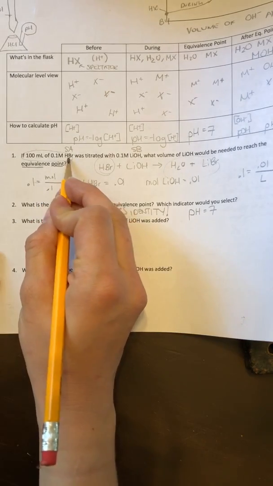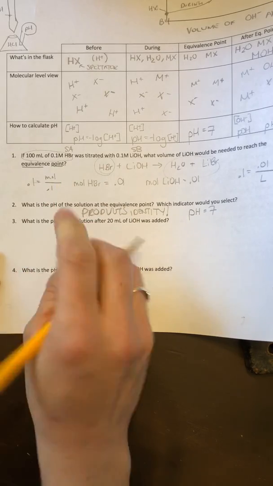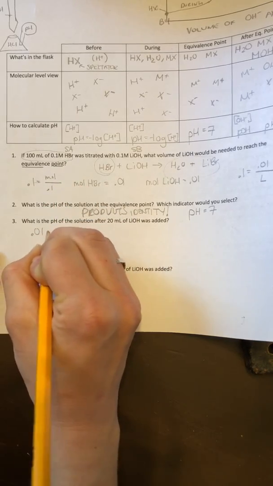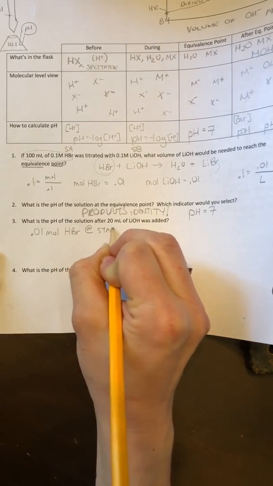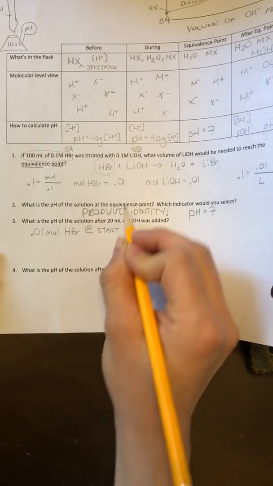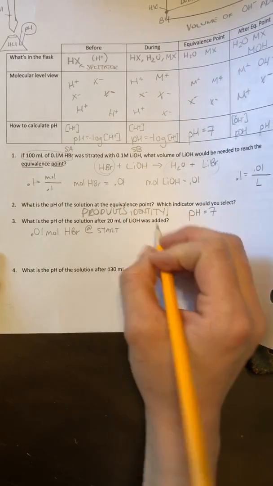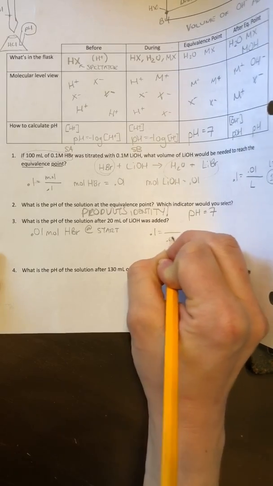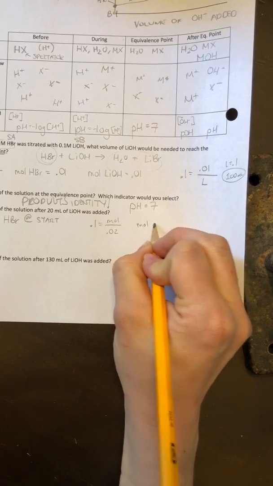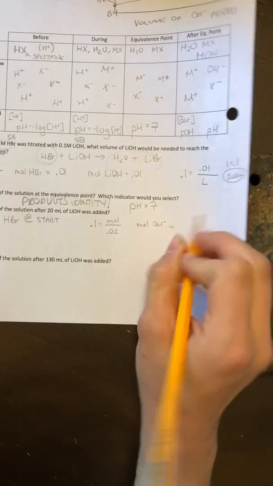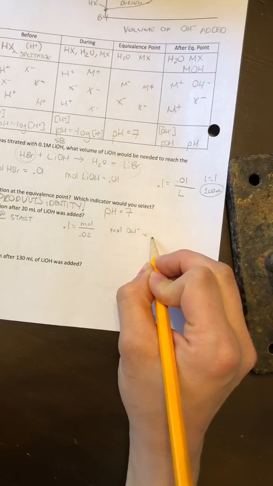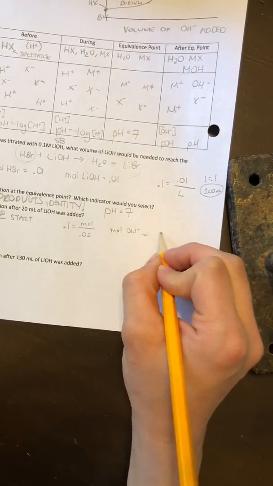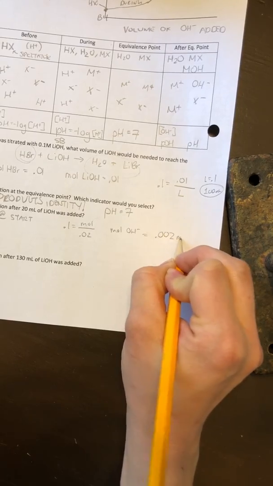So let's see how many moles of HBr were present. We had 0.01 moles of HBr total at the start. But some of those got wiped out. So let's figure out how many moles of lithium hydroxide were added. Now I can drop the lithium because it's a spectator ion, because it's neutral.